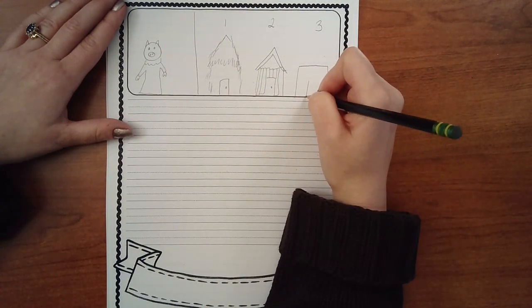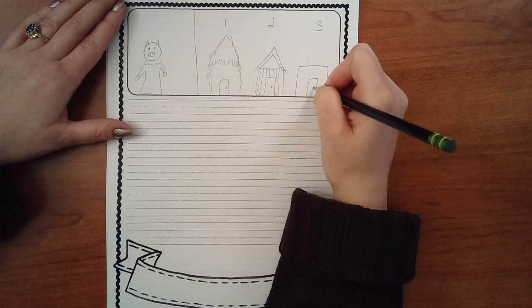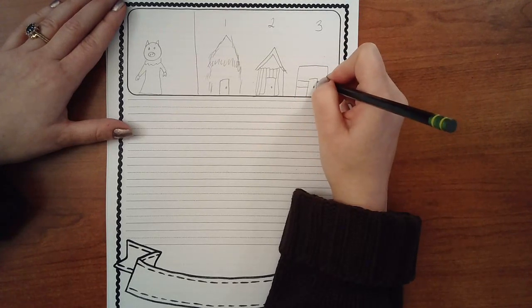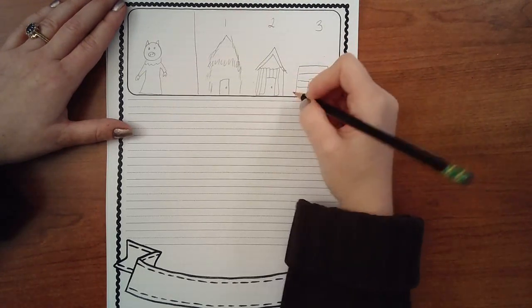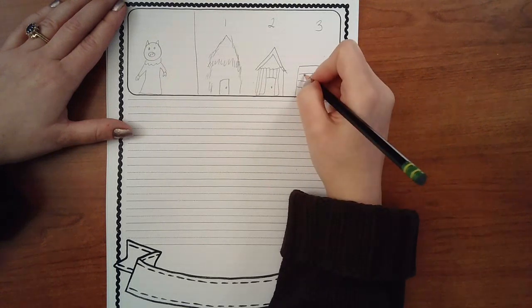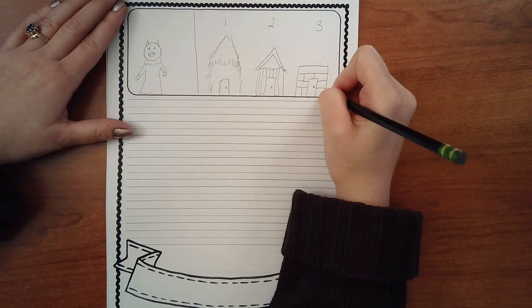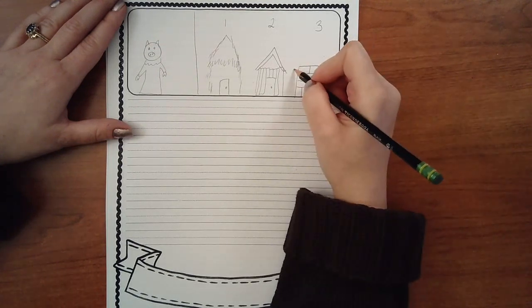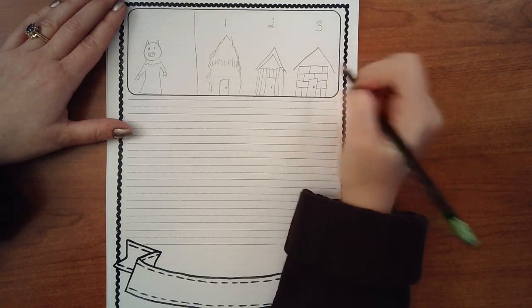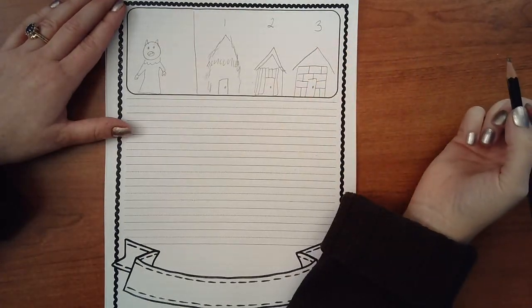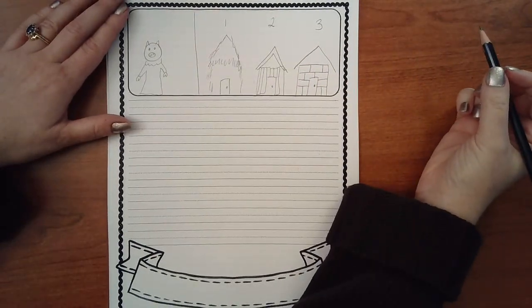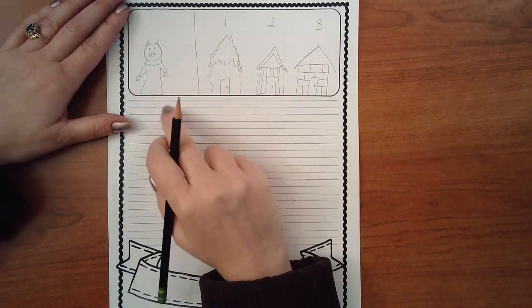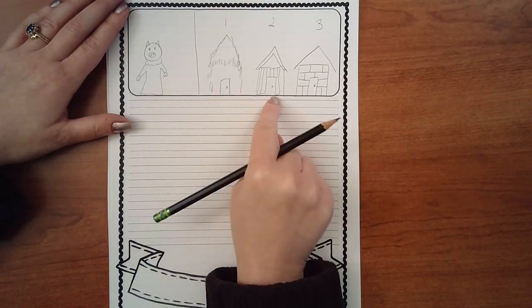Put my door in. Then I'm going to break it up into bricks. You can do this a different way if you want. Again, there's no right or wrong way to make bricks. And I'm going to make a roof here too. You can pause the video and draw this picture. This is going to help me remember as a writer that this is where I'm doing my introduction and I'm talking about the 3 houses.